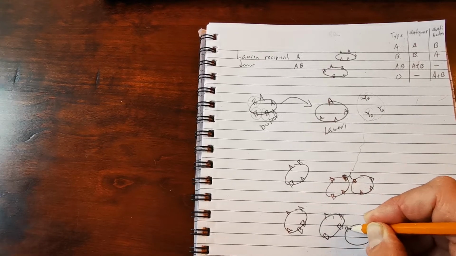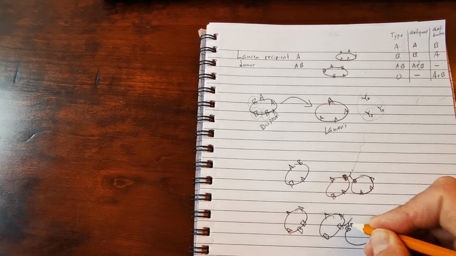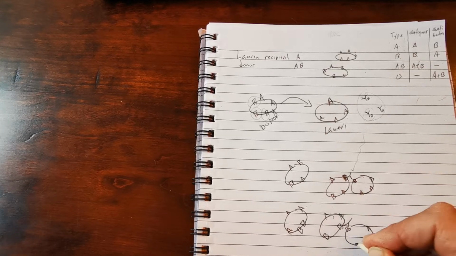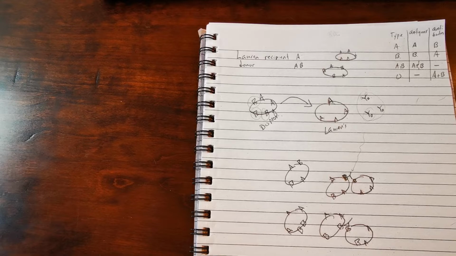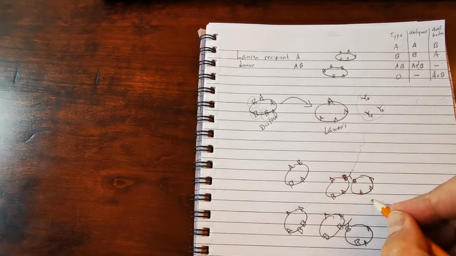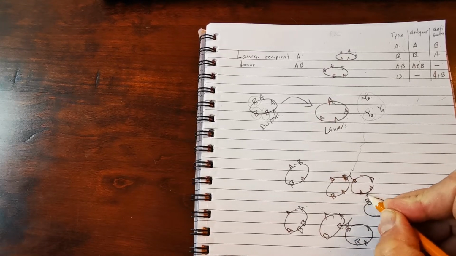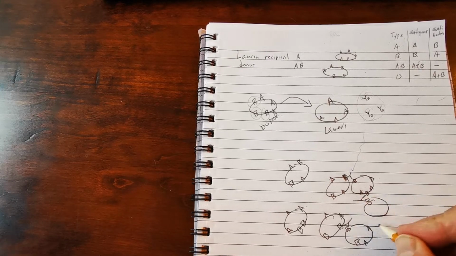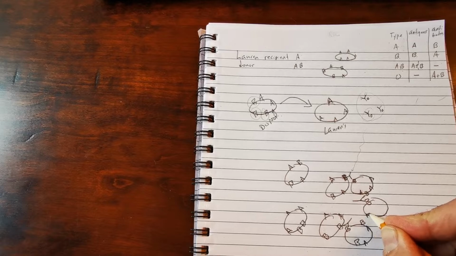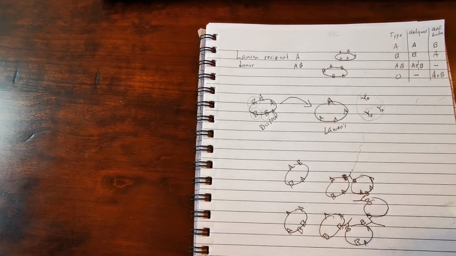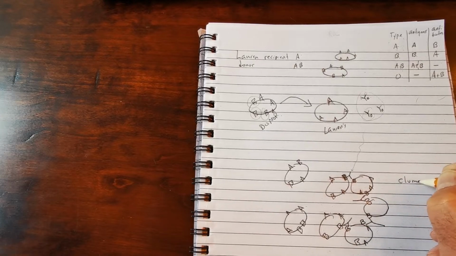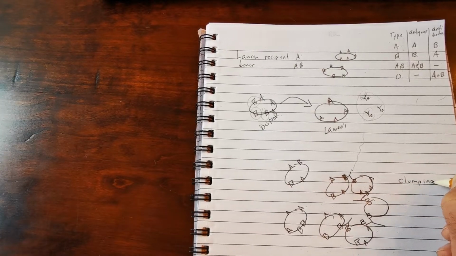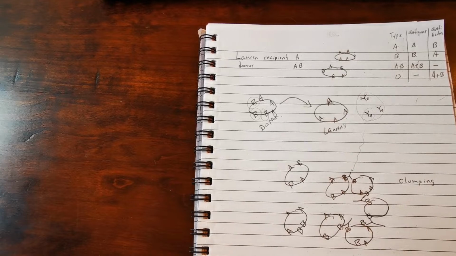All right, there's another anti-B antibody attacking those B antigens. And we have it going on here as well. Boom, boom. I'm not an artist, so bear with my messy sketching. So what we have here is something called clumping. Now, this is not clotting. That is an entirely different process. This is clumping. They get clumped together.